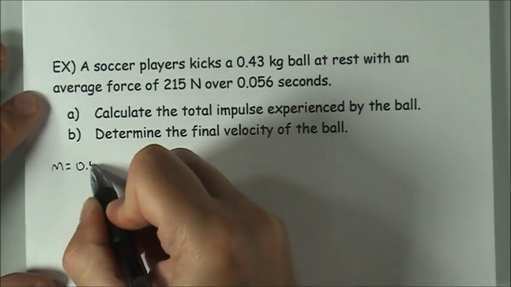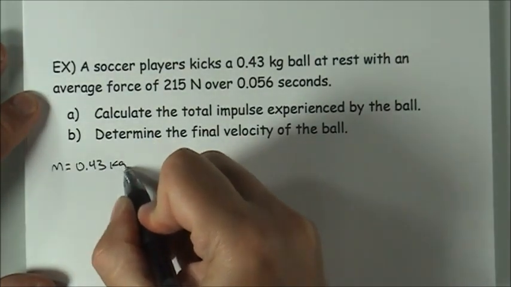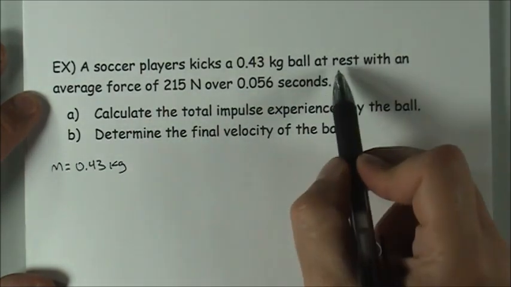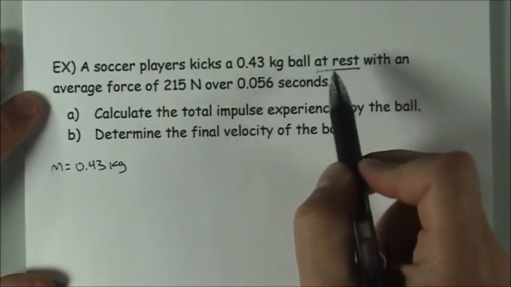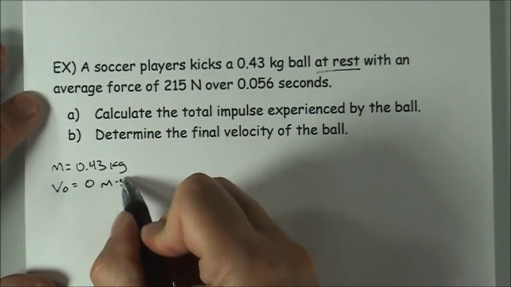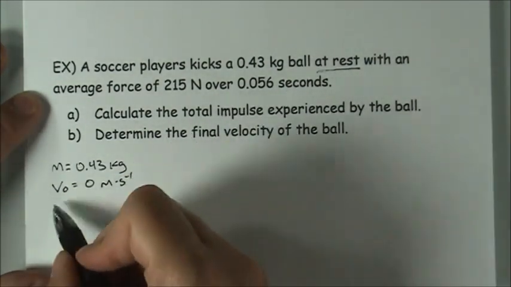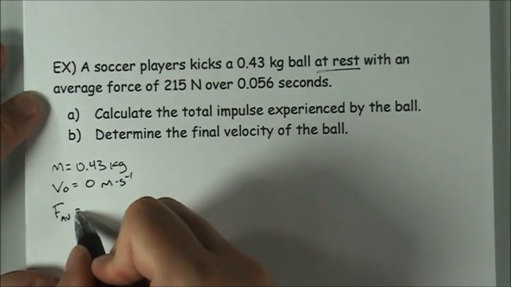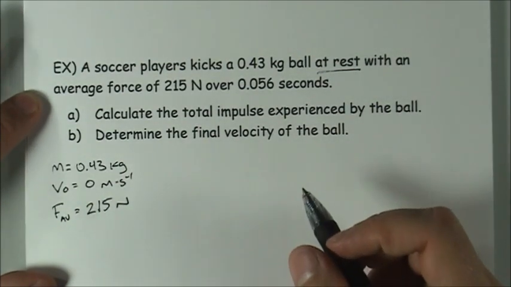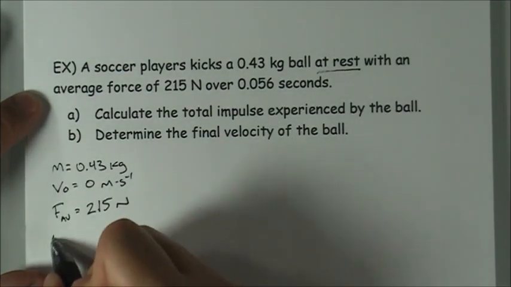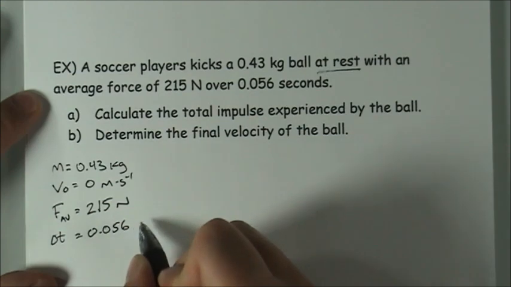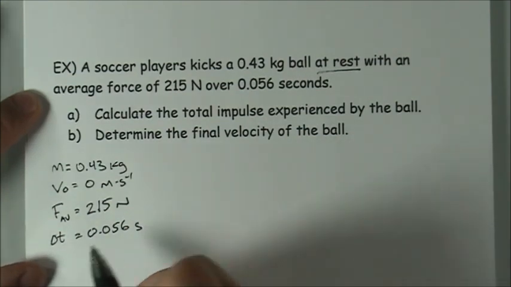This is equal to 0.43 kilograms. I was given the initial velocity, so that's a little hidden in there. It said the ball was initially at rest. The average force was 215 newtons, and the time, delta t, is 0.056 seconds. I'm asked for two properties.